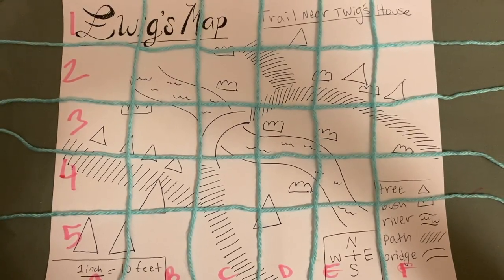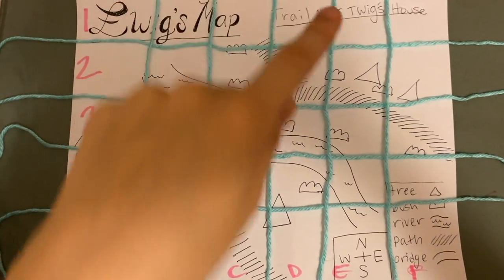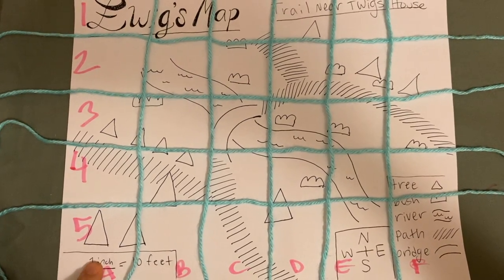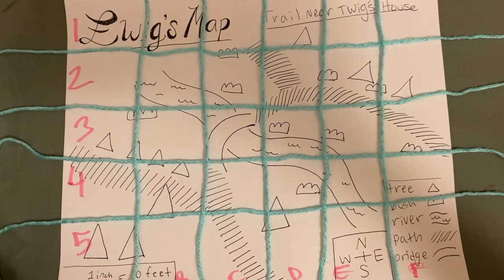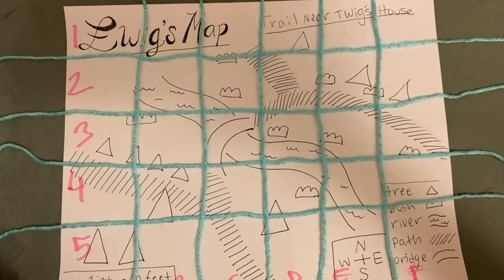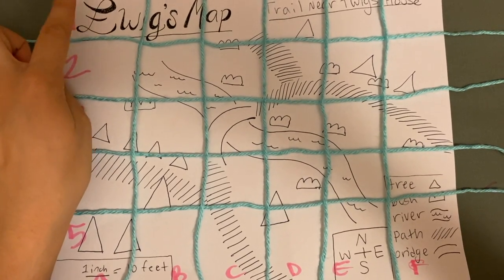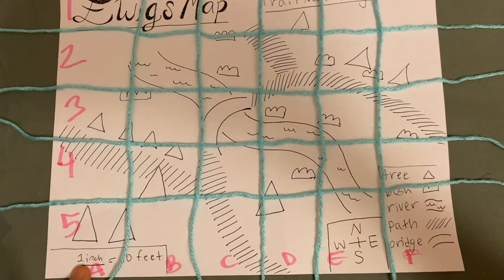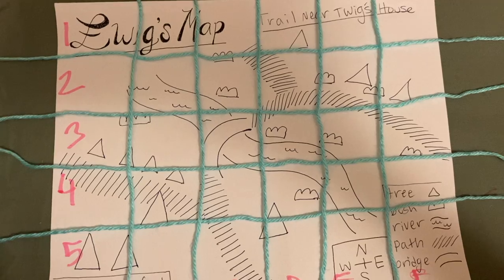Here's a map I drew of the trail behind my house. I have my title, my compass rose, my key, my scale, and my grid lines, like we saw on our example map. If you do a system of letters and numbers, make sure that number 1 is in the top left corner and that A is in the bottom left corner. Once you have all of these components on your map, you're done.